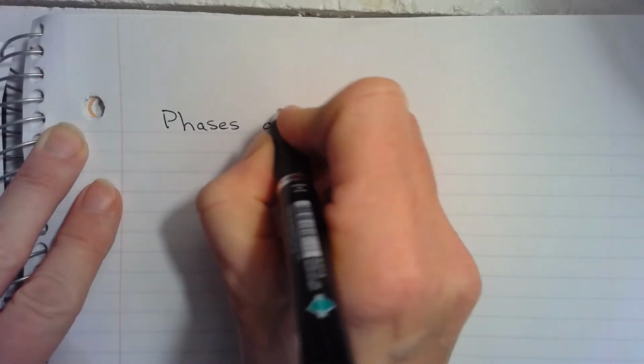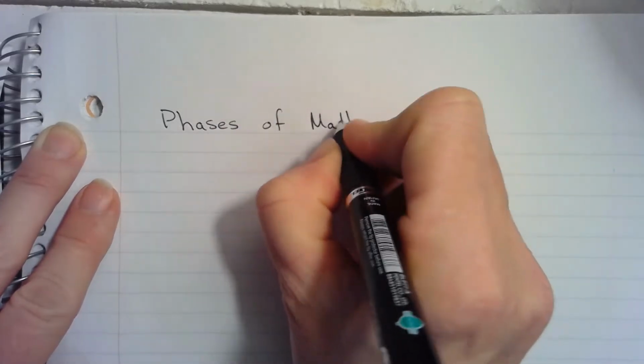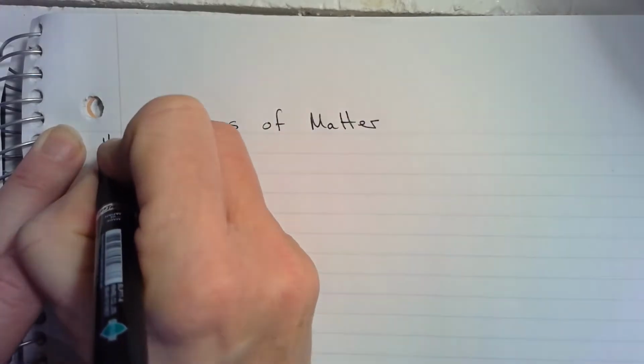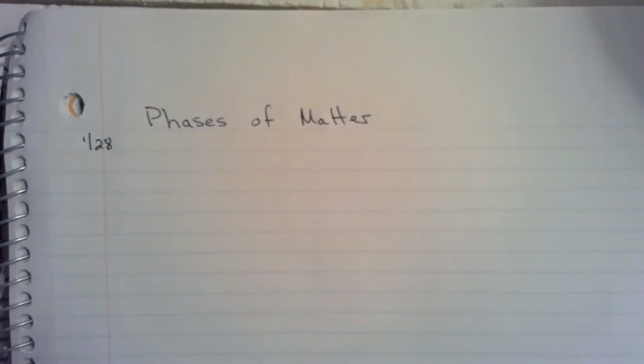On phases of matter based on the lab that you just did. Today is the 28th, and remember that you can use your notes for any upcoming assessment, test, or quiz.